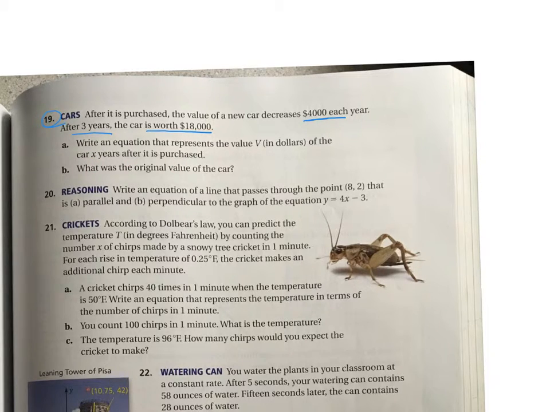We know how much it's losing each year. And so that is going to be 4,000 times X. X is representing years. That's what it says right here. And so 4,000X after it is purchased, we need to know how much did it cost when they purchased it. So you have to work backwards.